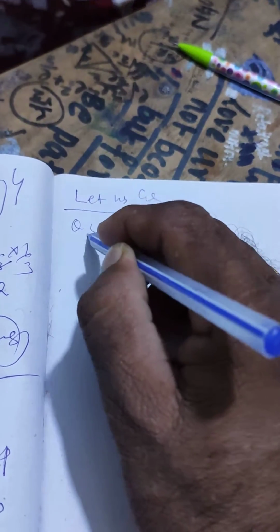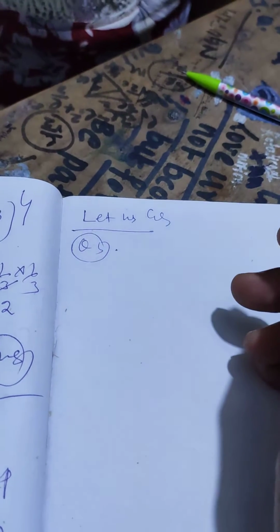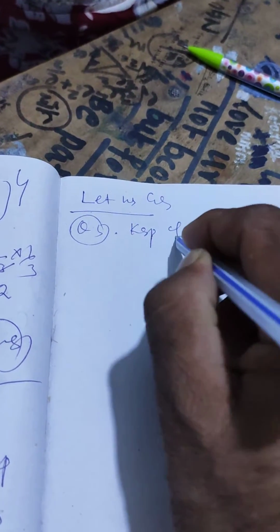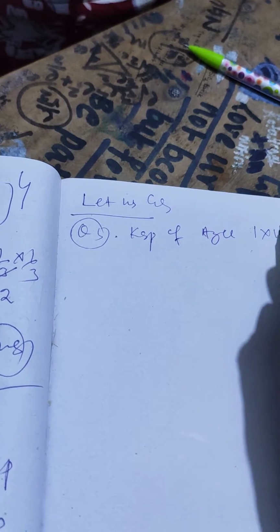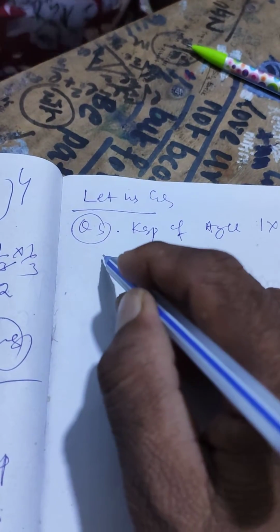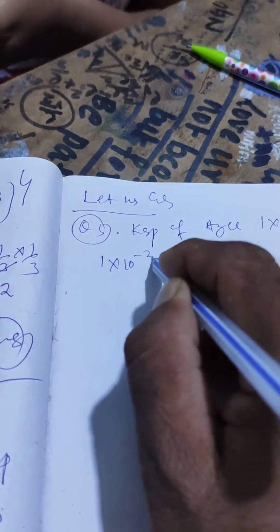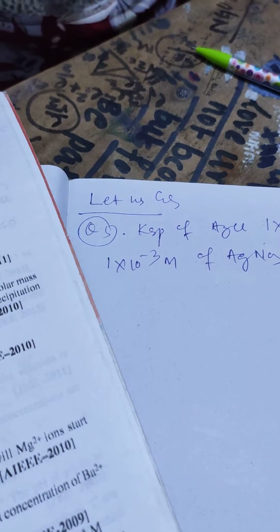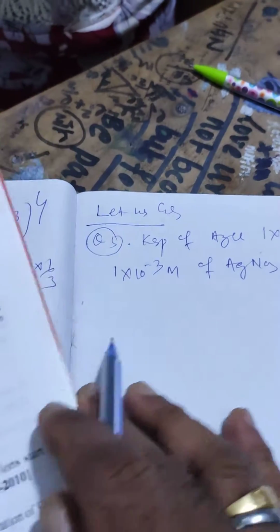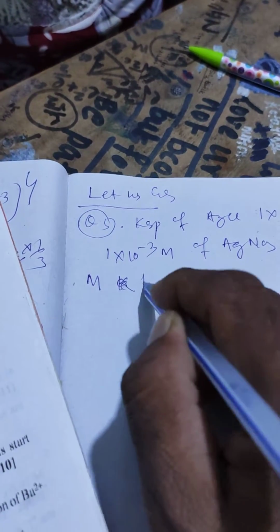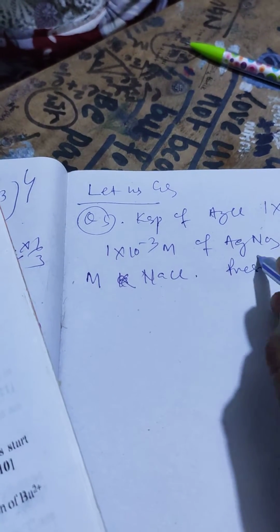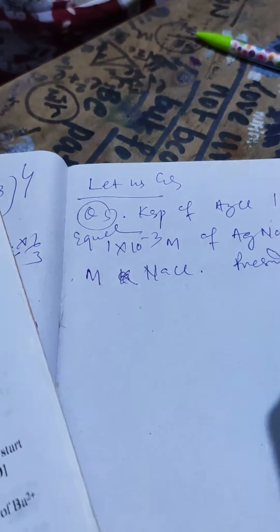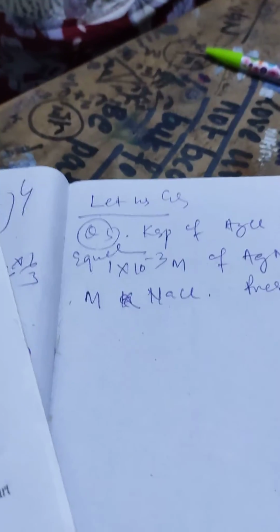Consider question number 5. Ksp of AgCl is 1 into 10 to the power minus 8. 1 into 10 to the power minus 3 molarity of AgNO3 is mixed with 1 into 10 to the power minus 4 M NaCl solution, equal moles, equal volume we can say.